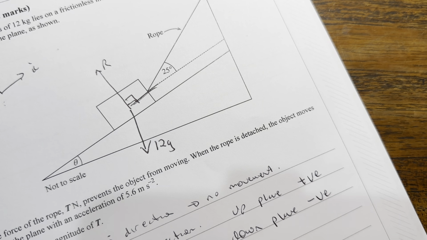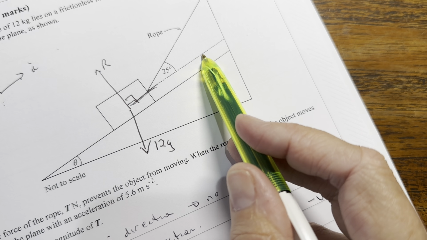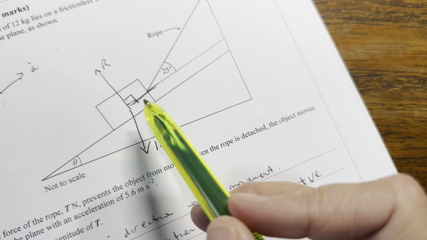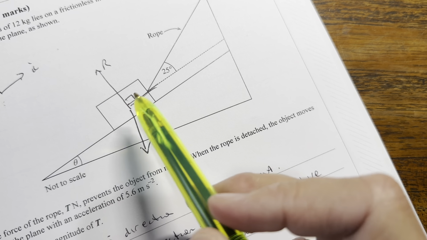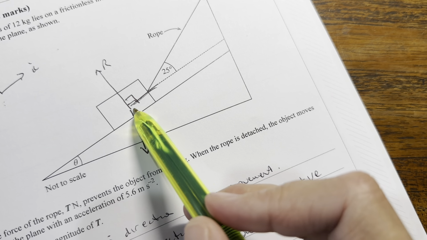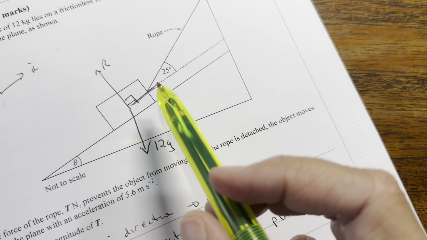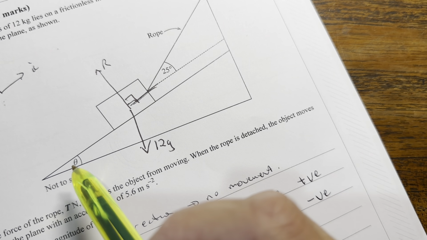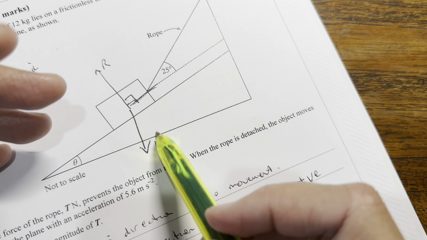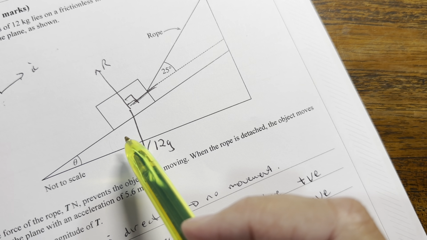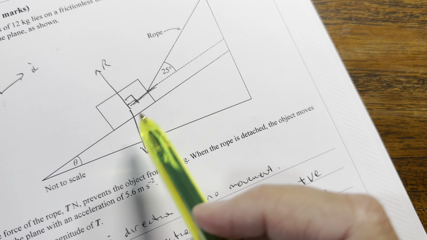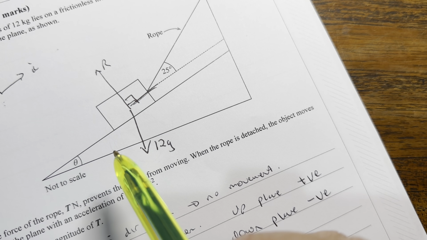It is also going to be positive because it's up the slope, isn't it? R is purely in the J direction. This weight force, though, has a component that is parallel to the plane. It has a component perpendicular to the plane, and parallel to the plane.